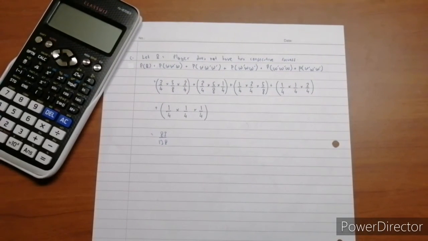For question 4c, the question requires us to find the probability the player does not have 2 consecutive successes. First, let B be the player does not have 2 consecutive successes. Two consecutive successes is when the player wins 2 games in a row.